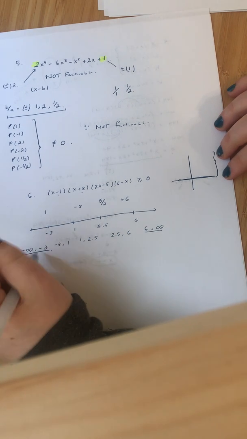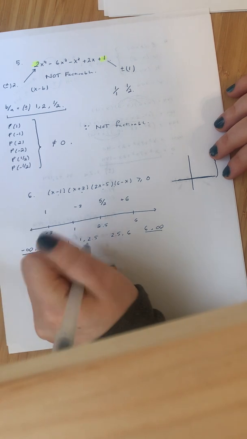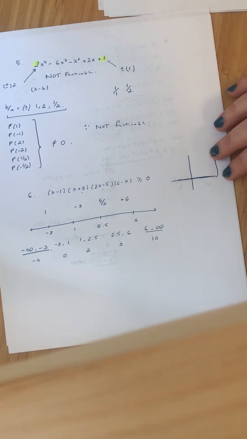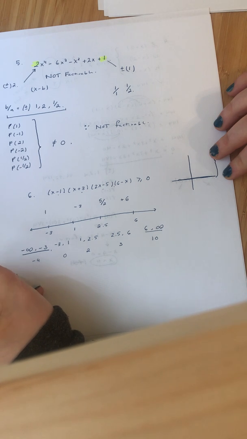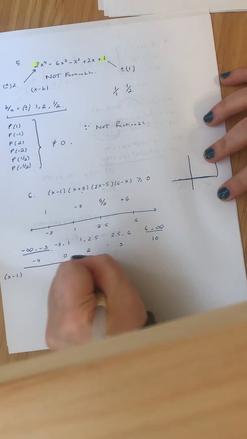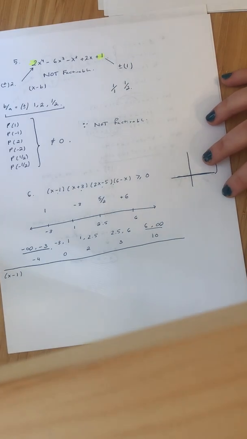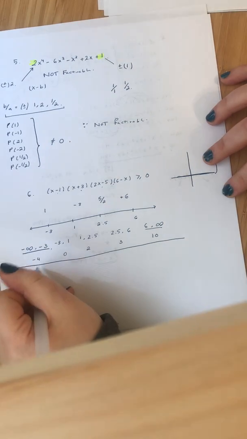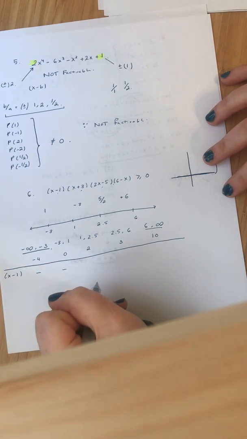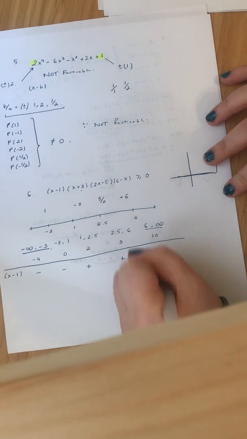So to do that, first I get a test value. For this, I'm going to do negative 4. For this, I'll do 0. I'll do 2. Let's do 3. Let's do 10. Okay, so for the first one, x minus 1, I'm going to plug in my test values and see if the sign is positive or negative. So negative 4 minus 1 would be negative. 0 minus 1 would be negative. 2 minus 1 would be positive. 3 minus 1 positive. 10 minus 1 positive.